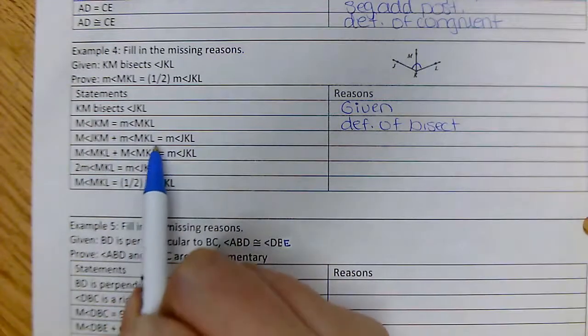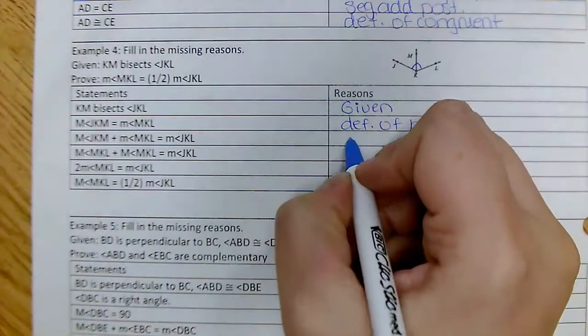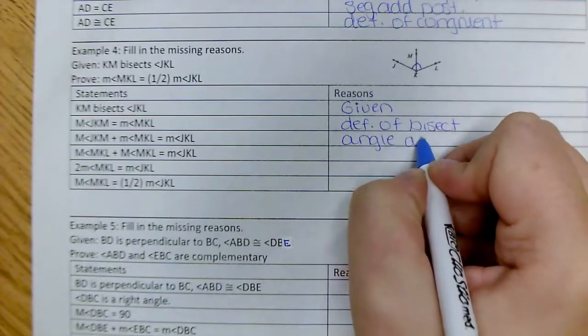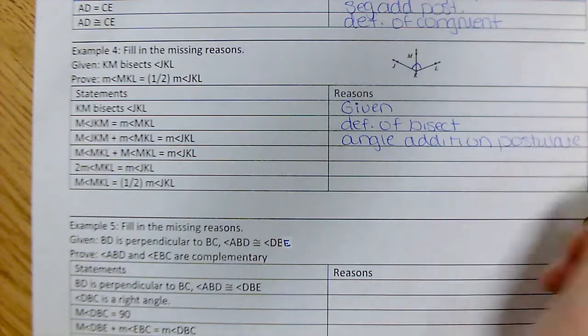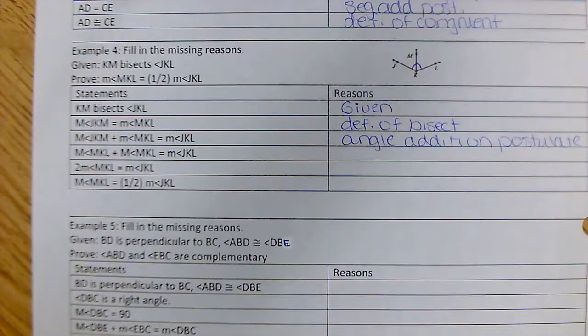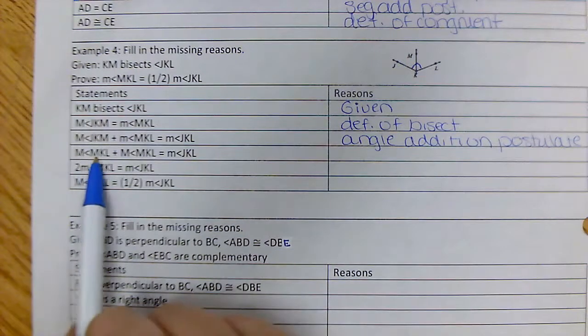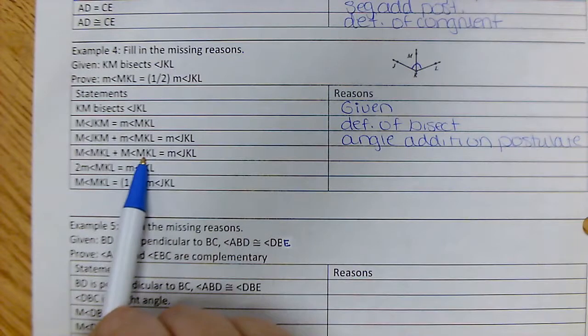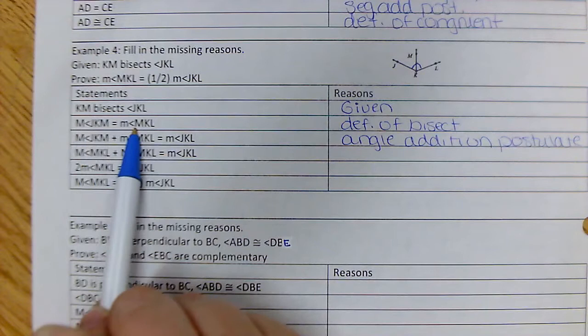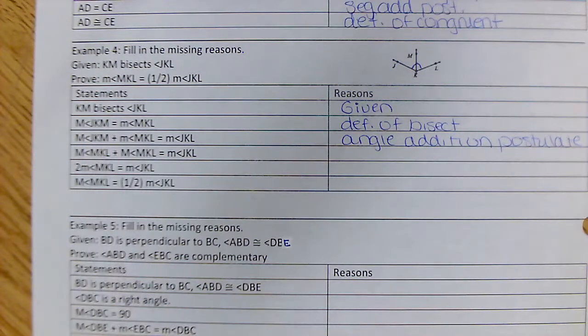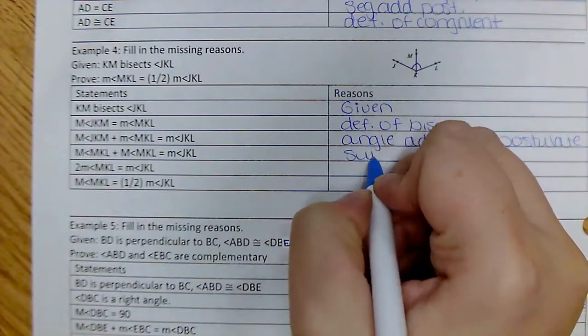So if we're adding two smaller angles to equal a larger angle, that is our angle addition postulate. Then our next one says the measure of angle MKL plus the measure of angle MKL is equal to the measure of angle JKL. So we have two of them now instead of just one. Where did that come from? Well, if you look at this line up here, the second line, we said that these two were equal. So we just replaced the JKM with a second MKL. So anytime we're replacing something, that is substitution.